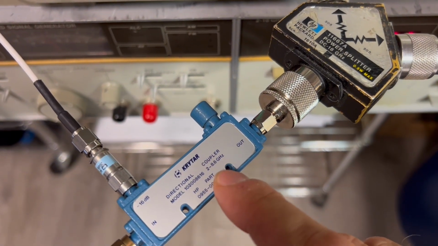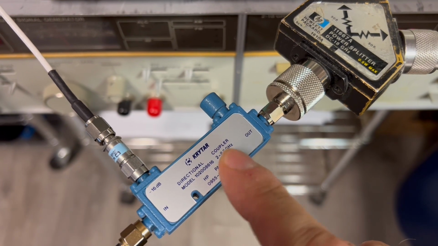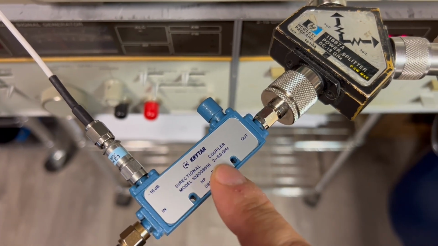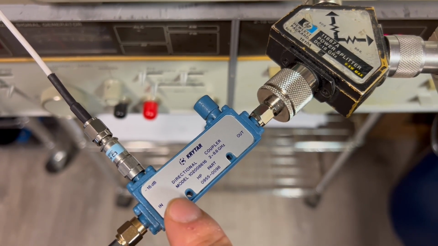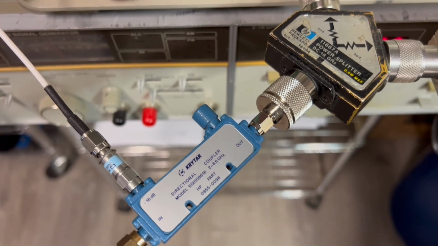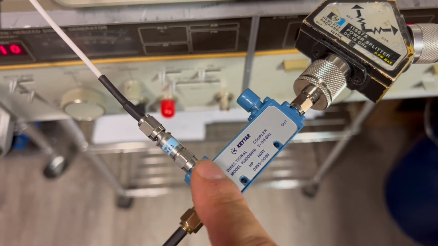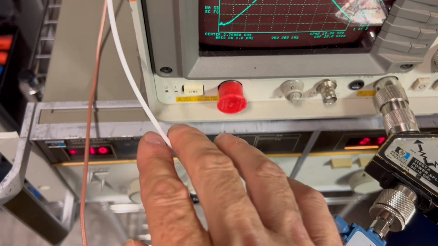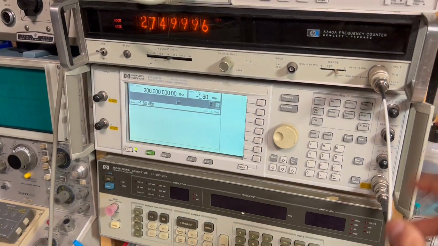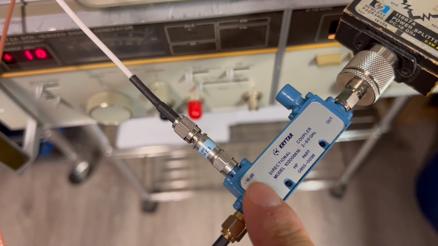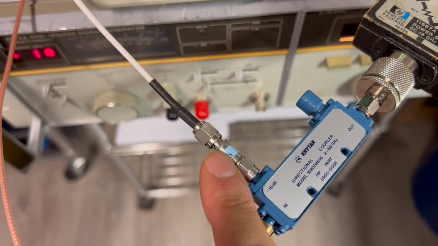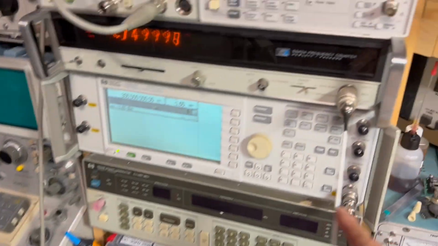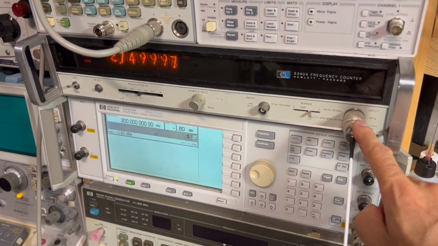It's good from 2 to 8.6 gigahertz, so it'll work for the frequency range we're testing, 2.75 to 6.5 gigahertz. Off the coupled port, I've got a 20 dB attenuator out to this coax going to the frequency counter. The coupled port is minus 16 dB plus an additional 20 dB of attenuation to ensure that I don't damage the input to my microwave frequency counter.